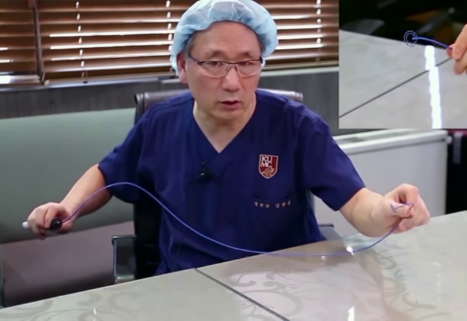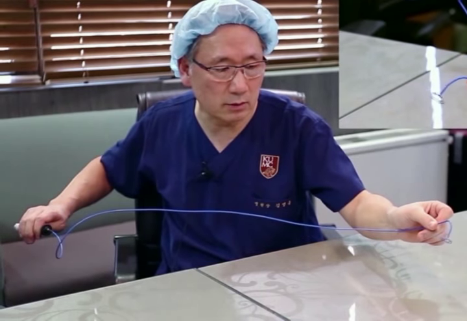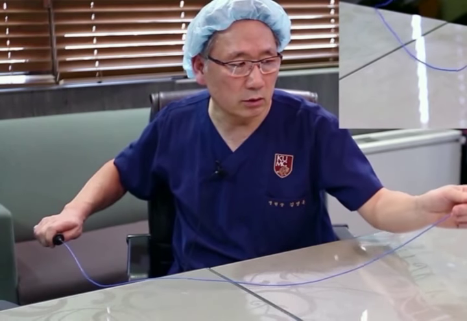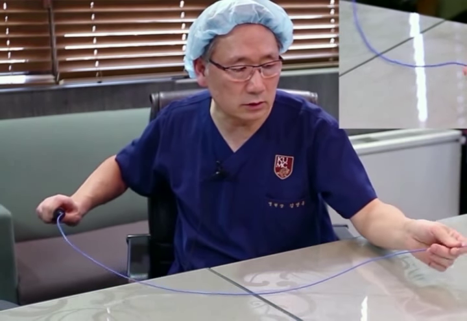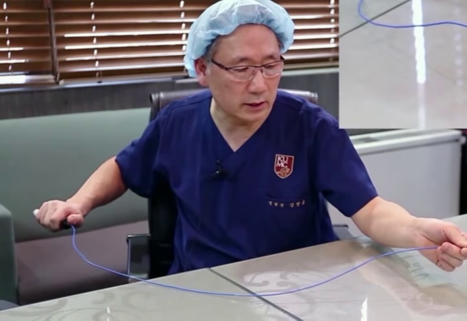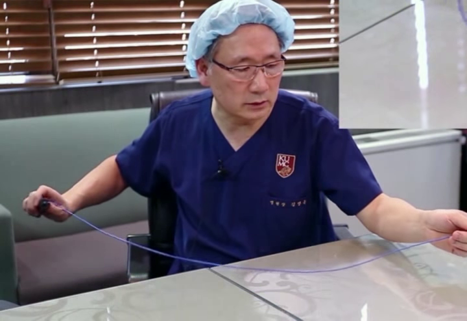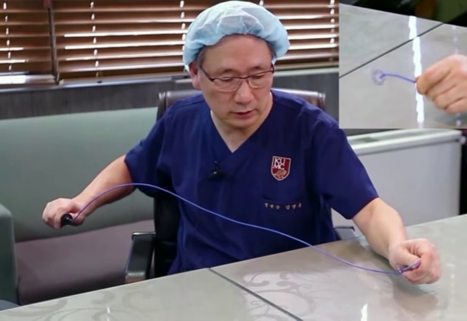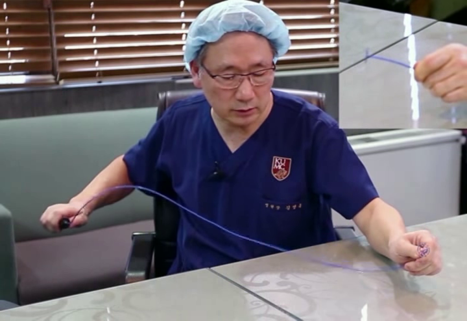So we use for the transseptal the SL1 sheath. There are many different ways to do transseptal. One guide wire and two punctures, but we are performing most cases with two separate transseptal punctures.